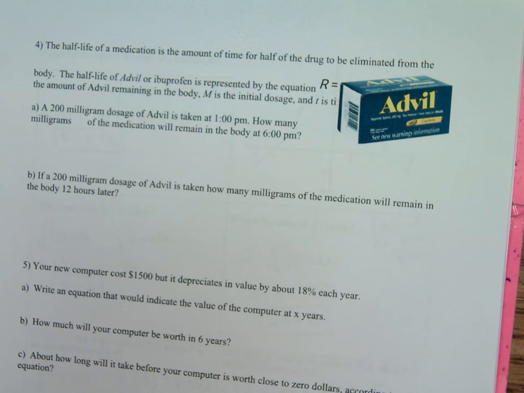Okay, R equals M times 0.5 to the T over 2. One more time: M times 0.5 to the T over 2.